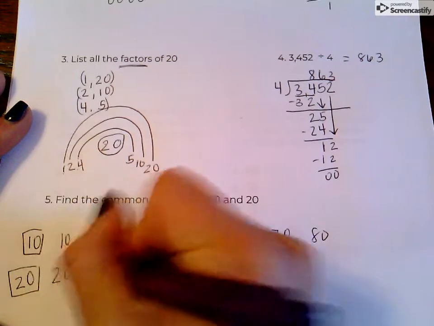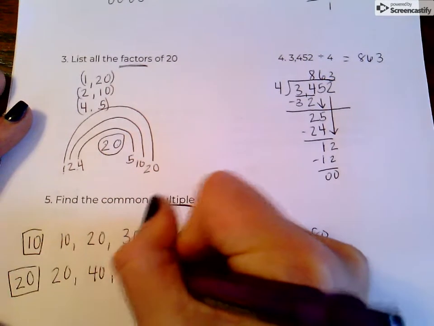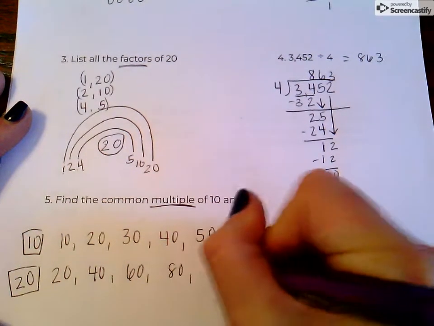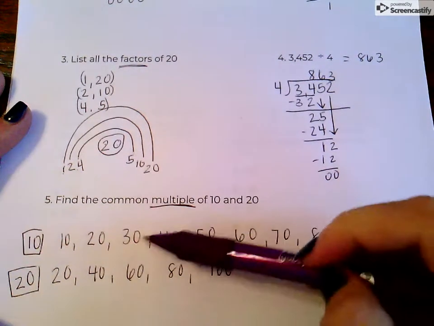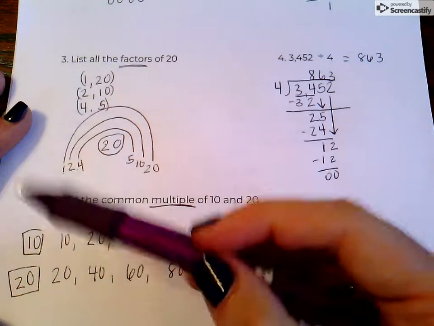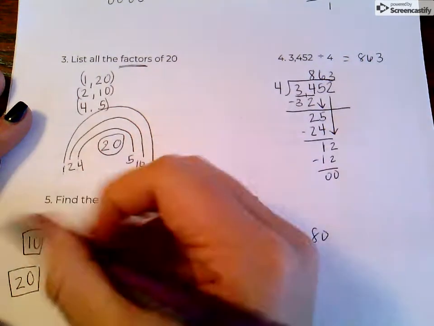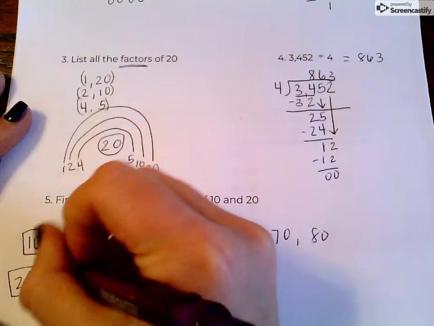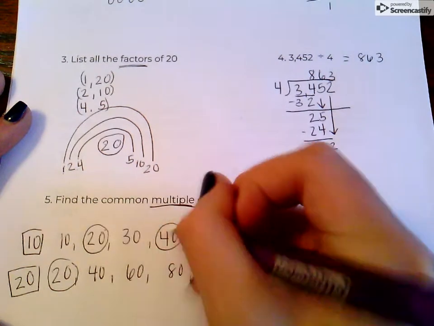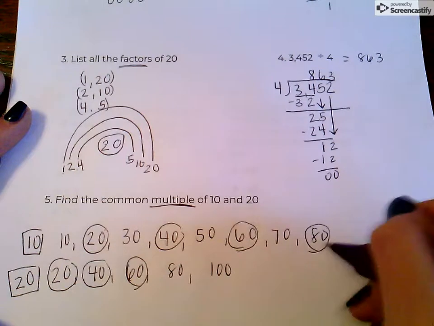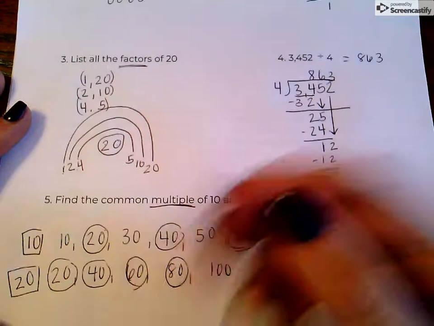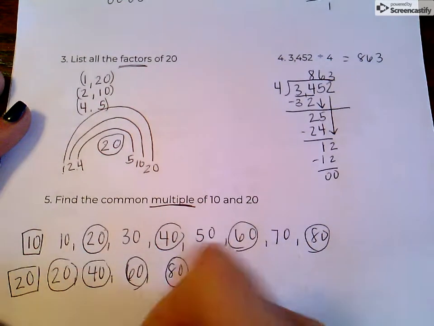So 20, 40, 60, 80, 100. I'll stop there. Now you want to find the common multiple. So what multiple do you see in both lines? I don't see a 10 in this line, but I do see a 20 in both. Circle them. There's a 40 in both, 60 in both, and 80 in both. So those are the common multiples of 10 and 20.